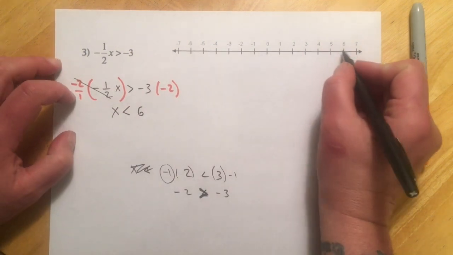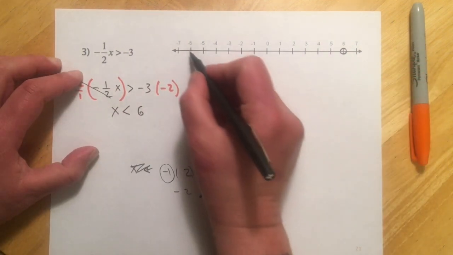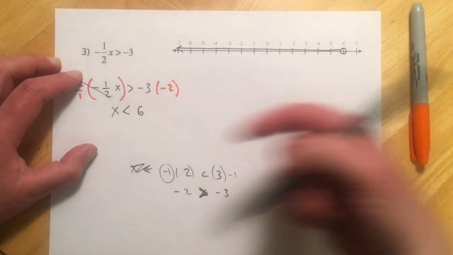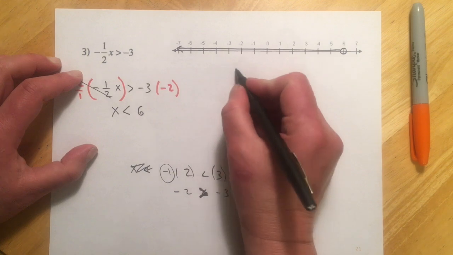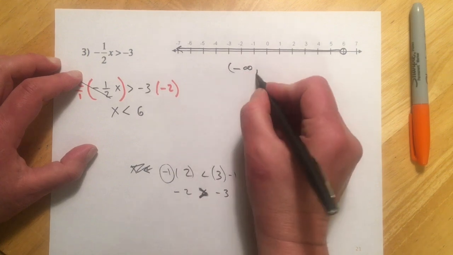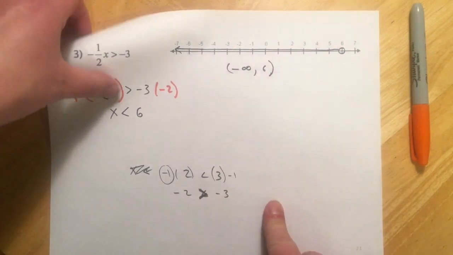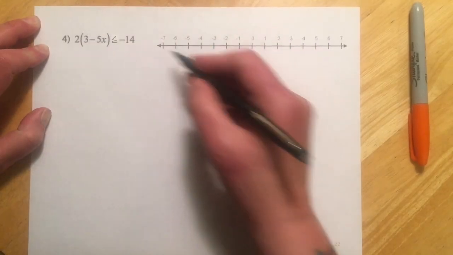So now we got x is less than 6, so that would be an open dot, another less than, going to negative infinity. So my interval notation is from negative infinity up to, but not including, so parenthesis 6. We have to do a little bit more algebra on the next one.